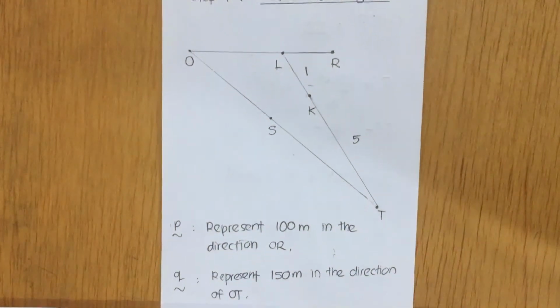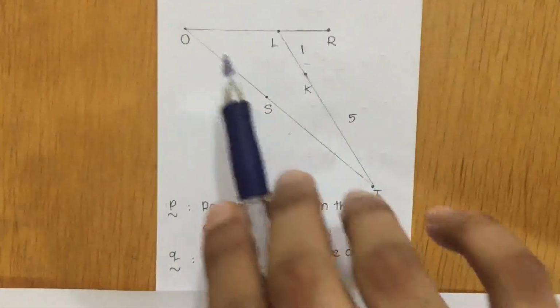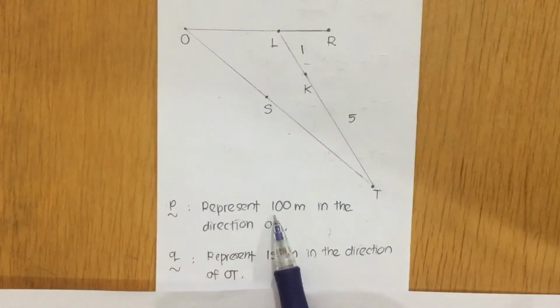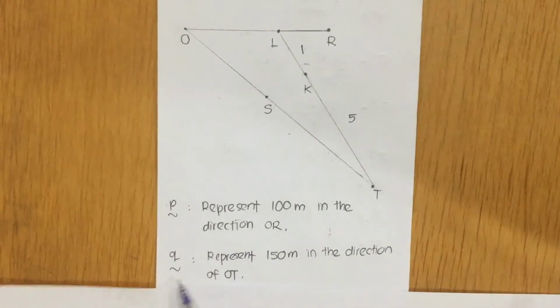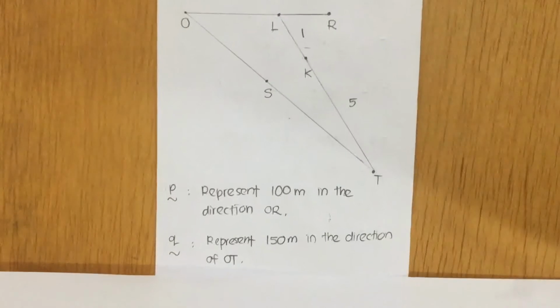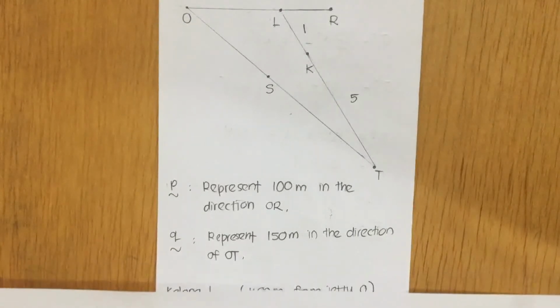So let me show you the diagram again. This is your diagram and this is the requirement from the question, guys, where vector P represents 100 meter in the direction OR and vector Q represents 150 meter in the direction of OT. Let us continue. In order to attempt this type of question, you need to come up with all possible types of vectors, guys. So I'm going to show you them.